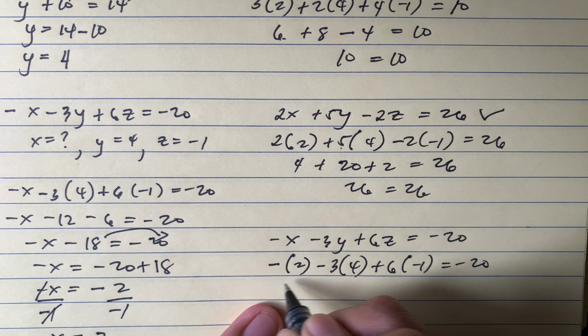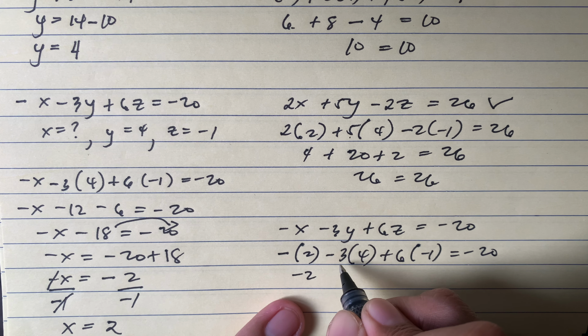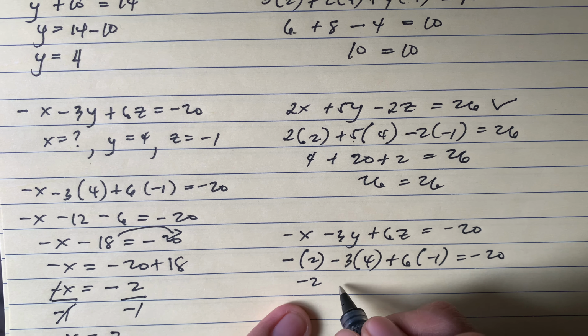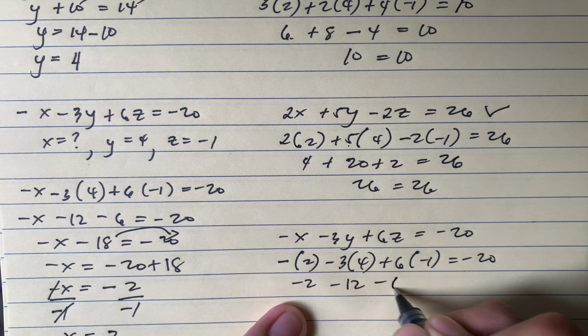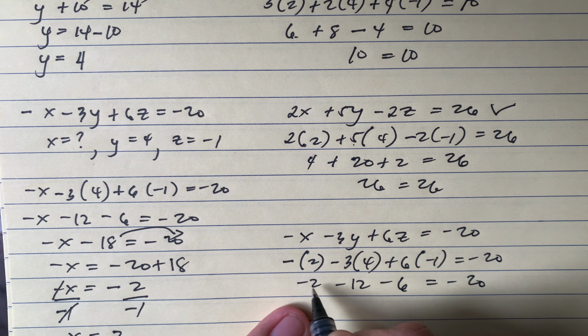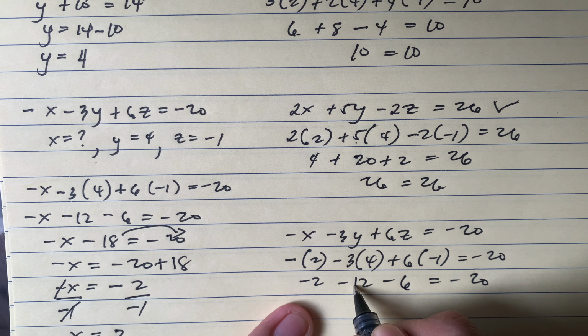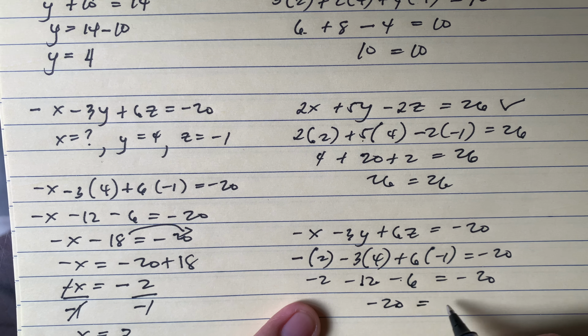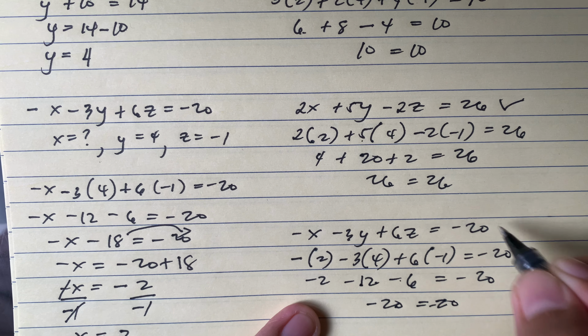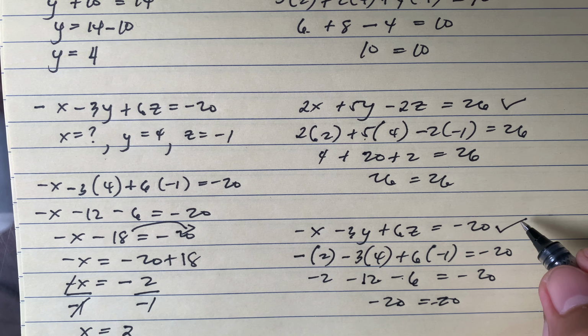So negative times 2 is negative 2, then negative 3 times 4 will be minus 12, then 6 times negative 1 will be minus 6, is equal to negative 20. Negative 2 minus 12 is negative 14, negative 14 minus 6 is negative 20, and negative 20 equals negative 20. Okay, so our third equation is also satisfied.